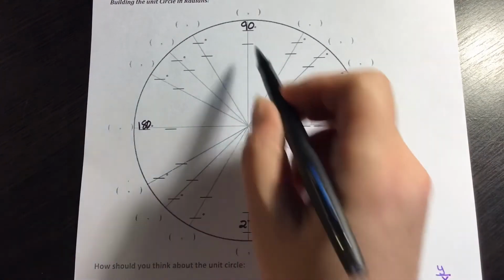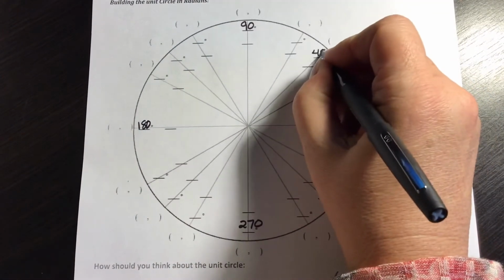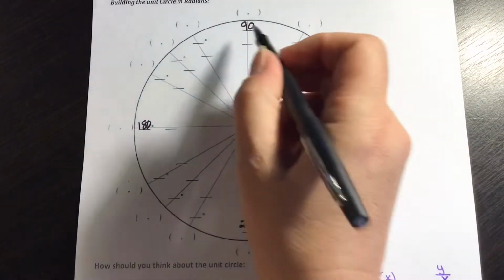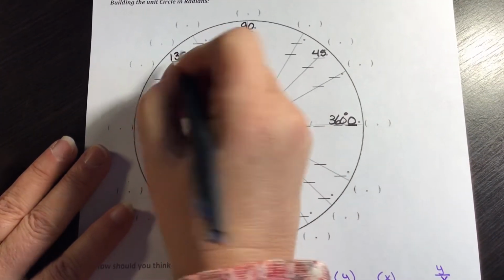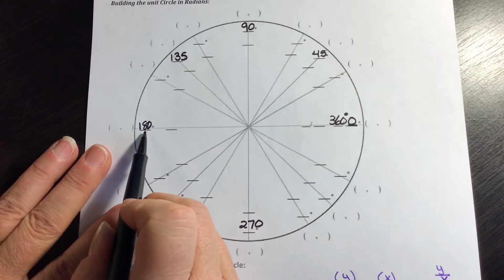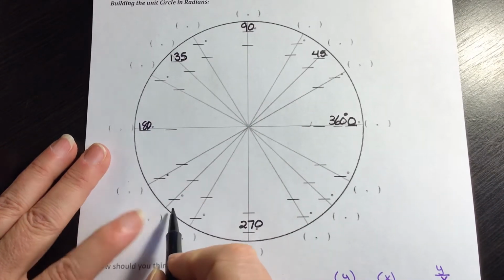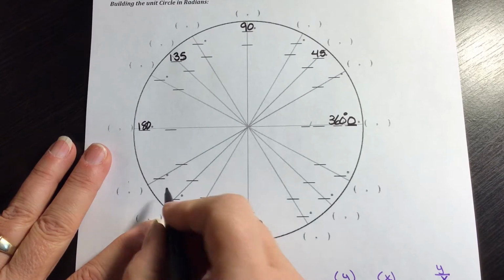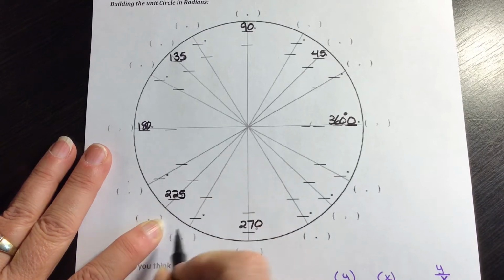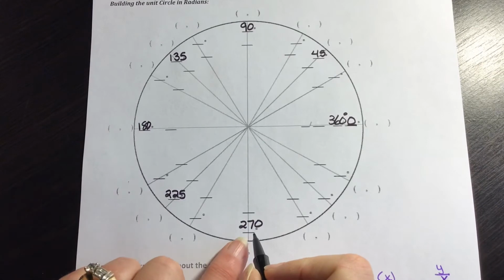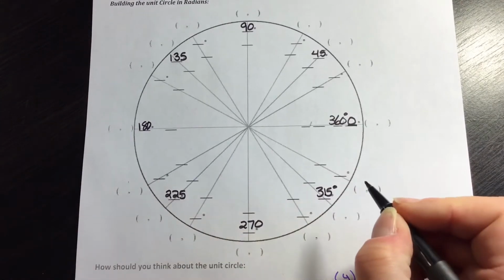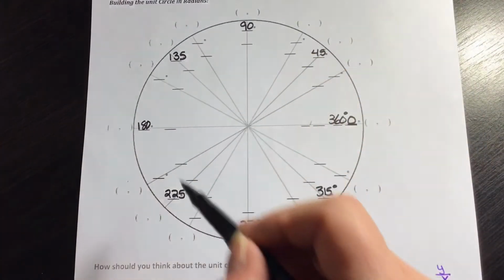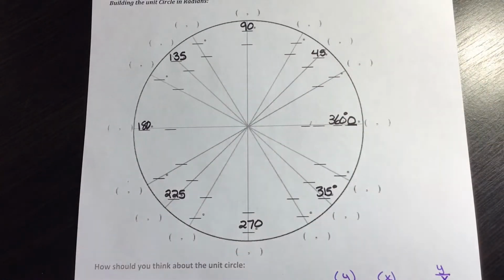Between 0 and 90 we have 45 halfway, and then add 45 to 90 we get 135. Add 45 to 135 we get 180, and then add 45 to 180 we get 225, then 270, and then 270 plus 45 is 315. Okay, so here we have all the multiples of 45 degrees.